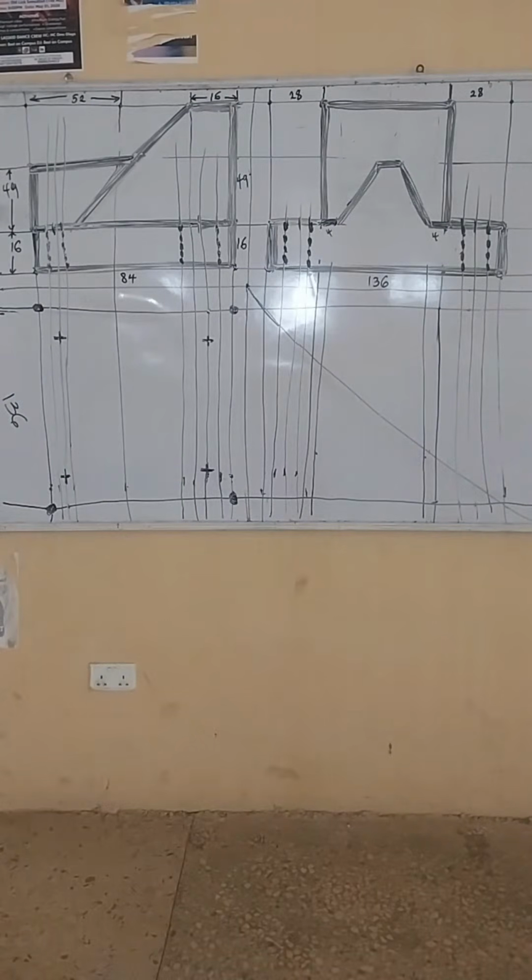From this place, if you put your compass there and you want to draw your circle, that circle will pass through the two lines that are beside it.